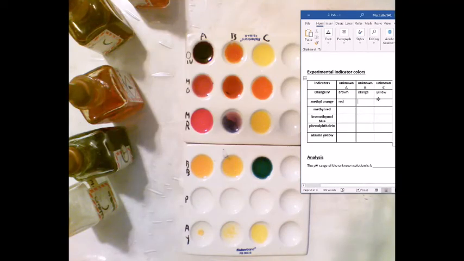This one looks kind of orange. Orange. This one looks pink. This one looks pink too. I know I have that blue in there, but I think it's pink. And this one's yellow.